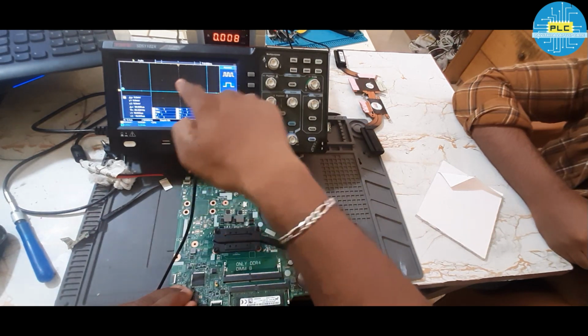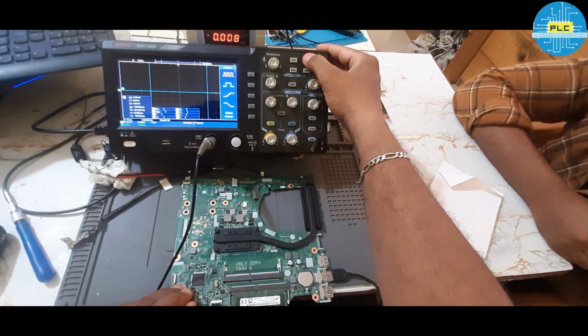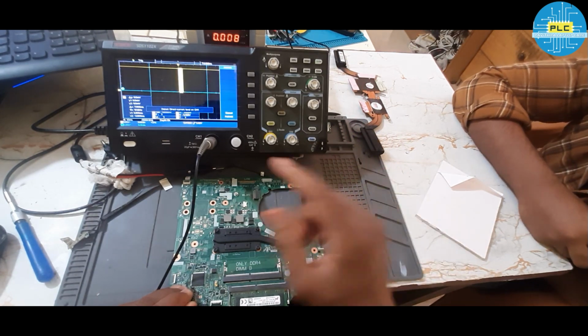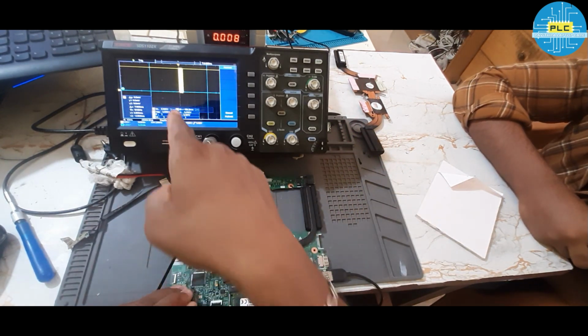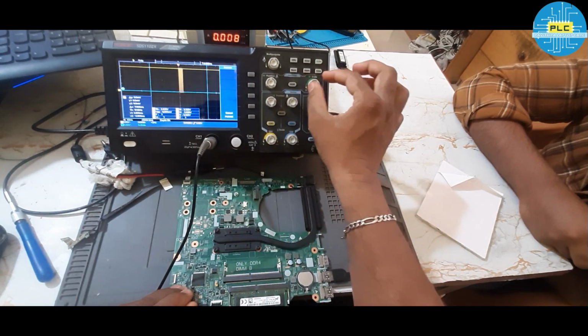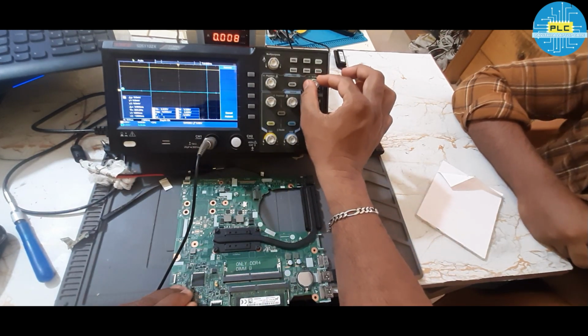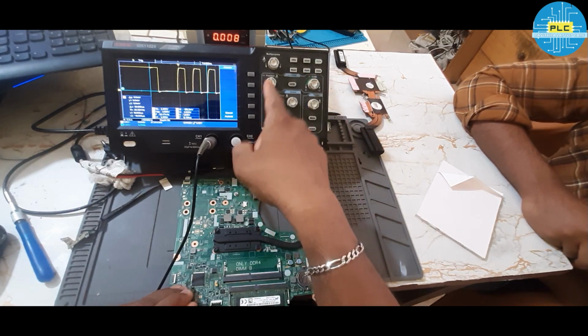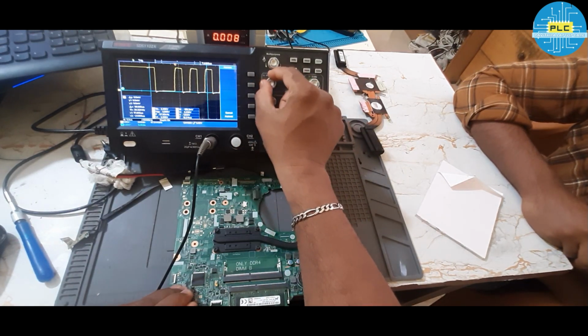Anything? Some voltage is there. I told you we have to press auto. See, it came like this. Yes, something is there, right? So for that, you have to use the scale. You reduce the amplitude form. See? And this position, you make it left side, you will get like this.